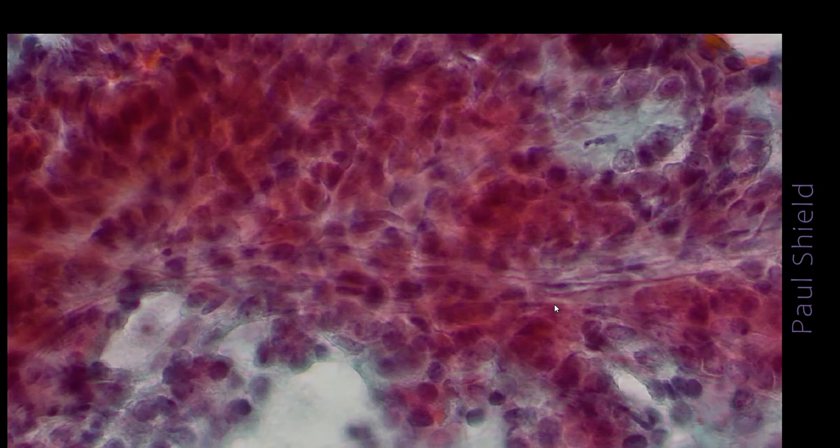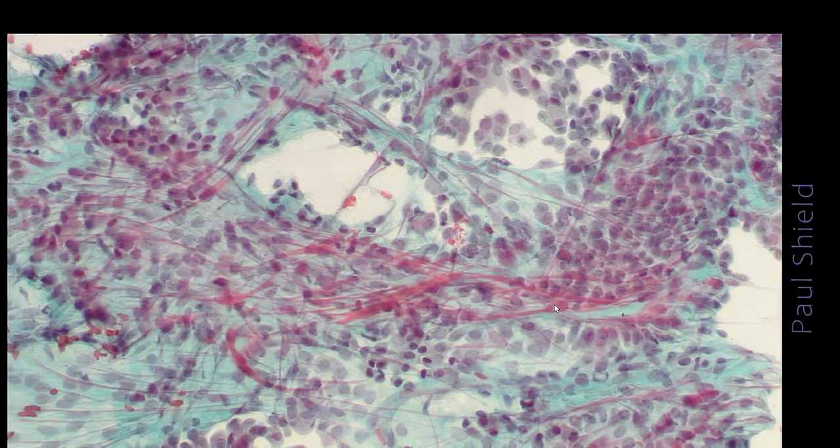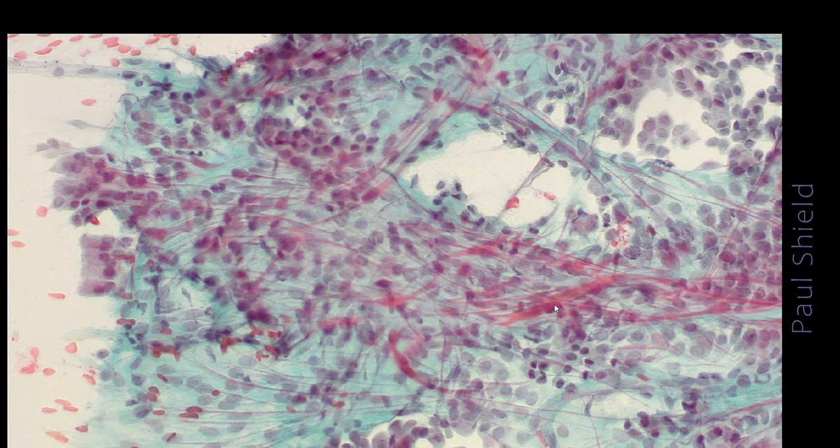And you can see it's quite complicated here. Again, vessels running all through that material. The epithelial cells looking a bit columnar down there. And a lot of them have just stripped off these cores of tissue, but you can see the anastomosing vessels running around there.